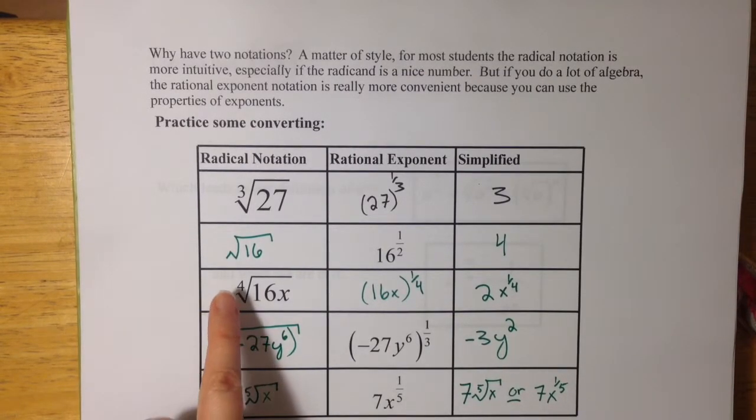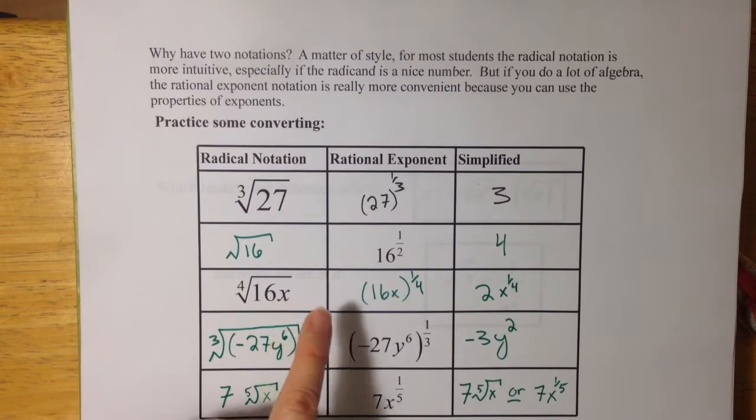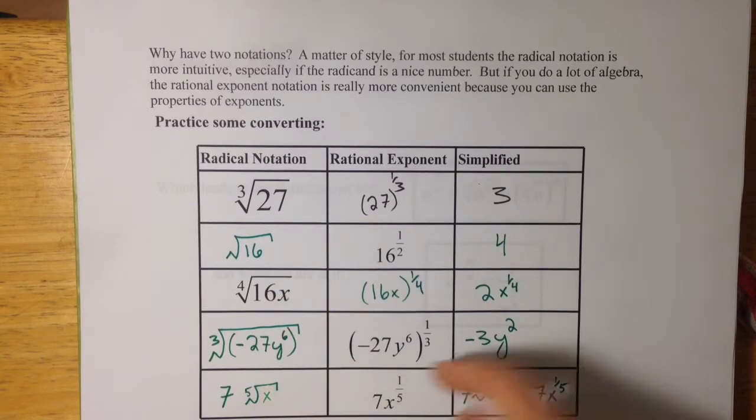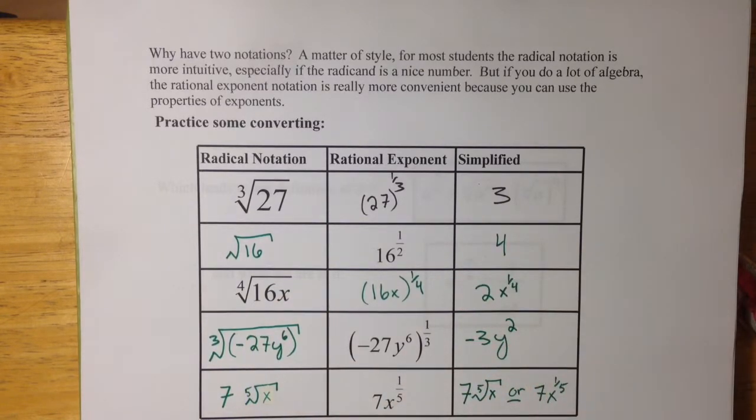This next one is a little bit more tricky, isn't it? I started with the 4th root of 16x. Now, to translate that over into a rational exponent, I just take all the stuff under the radical and take it to the power of 1/4. Again, remember that whatever type of radical it was is what became the denominator of the exponent. To simplify that, I'm going to look at it back over here as the 4th root of 16x.